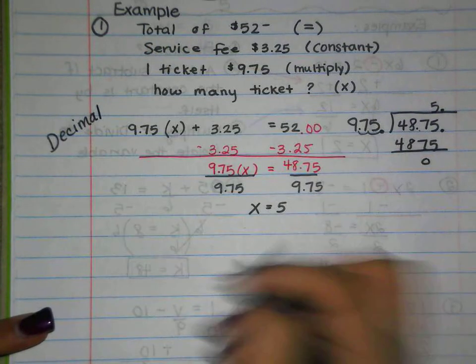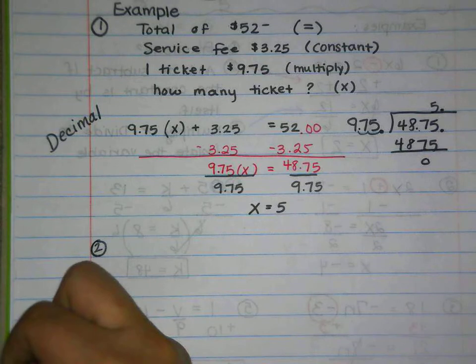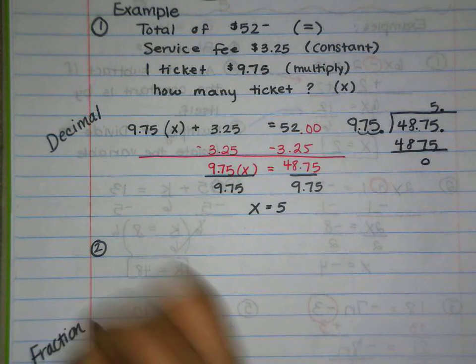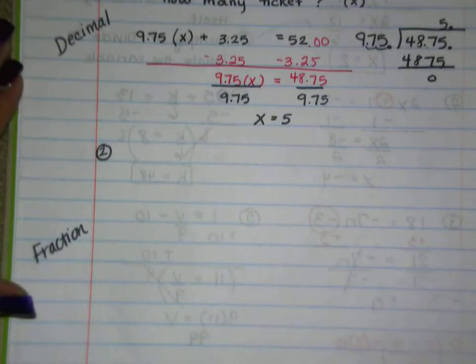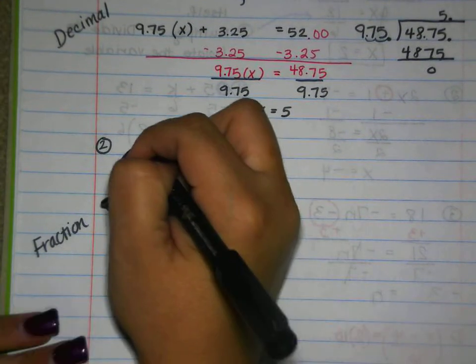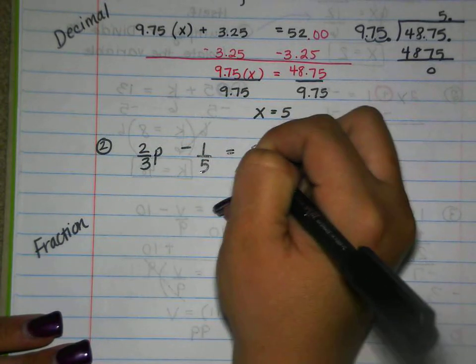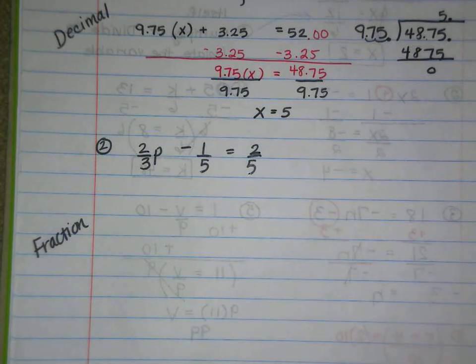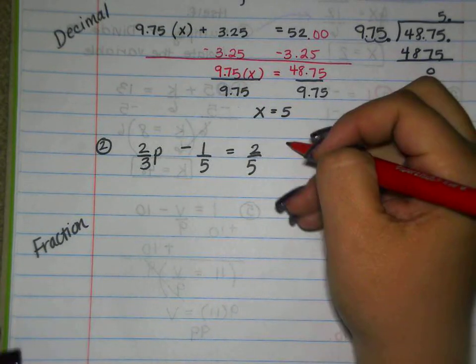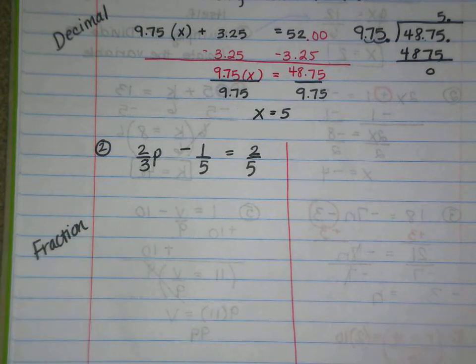We worked with decimals. We also are going to need to work some with fractions, and I'm going to write that in the margin because here's how I'm going to deal with fractions. So I have about a half page of paper left, and we're going to look at this fractions one. We have 2/3 p minus 1/5 equal to 2/5. Well, the first thing I'm going to say is, there are fractions. If there are fractions, which is one of the first things we're going to ask ourselves, we're going to do this in two different ways, okay? So I'm going to split this up right here, and I am going to turn this into two problems.